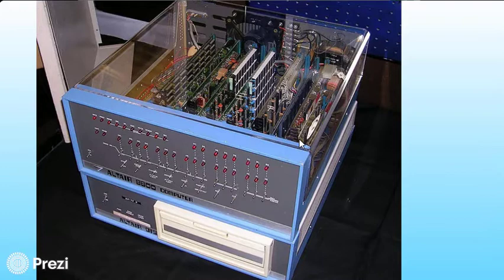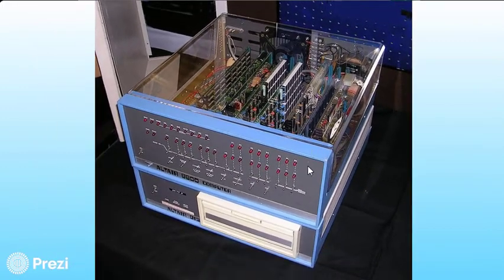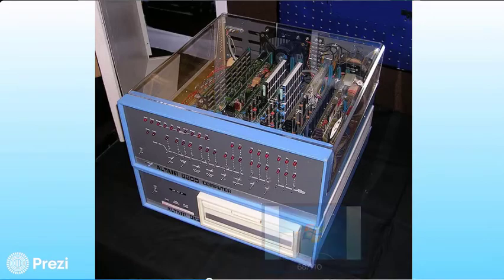The Altair is widely recognized as the spark. It sparked and ignited the microcomputer revolution as the first commercially successful personal computer. So this was the jumpstart for microcomputers or small-sized computers. But this is still a big computer compared to what we have right now.